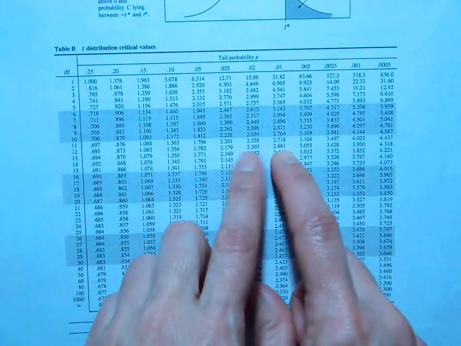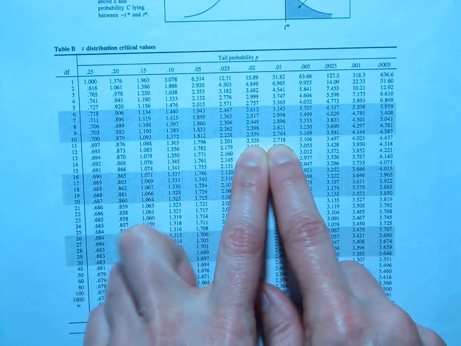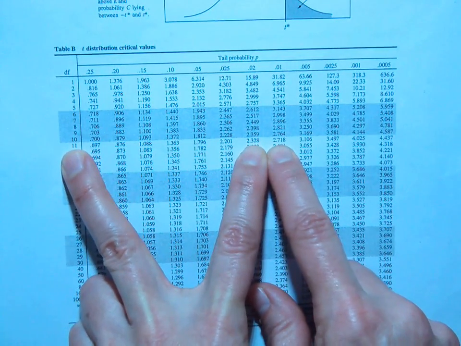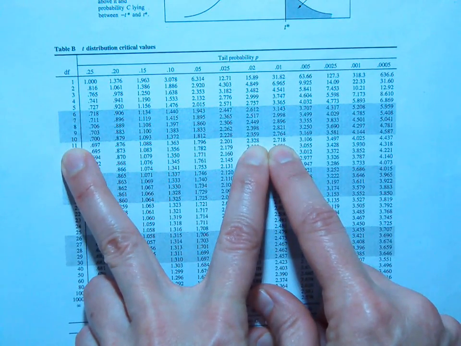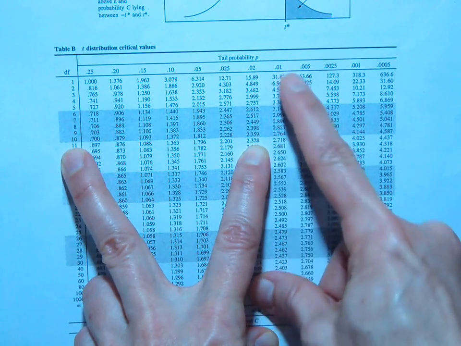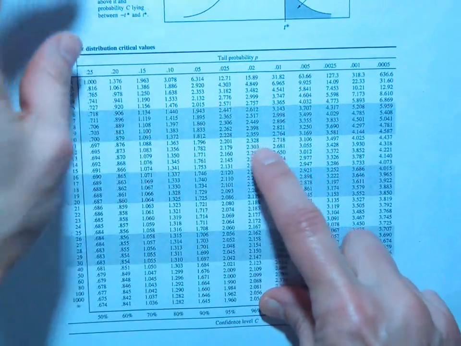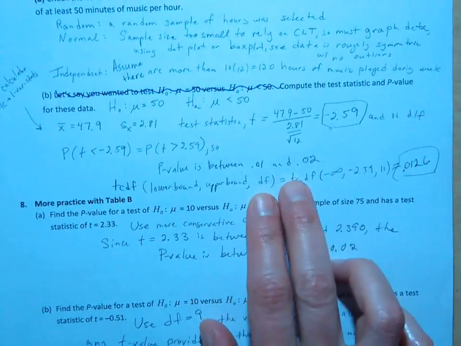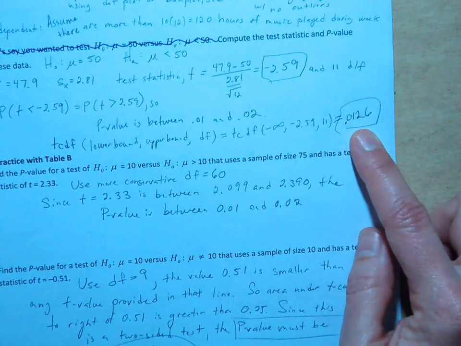2.59 is between these two values for 11 degrees of freedom. So all we can say is it's between 0.01 and 0.02. If we just use the table, that's what you'd have to say. You can't get any more specific. But it's good enough to tell us it's between 0.01 and 0.02. Our calculator would give you 0.0126.